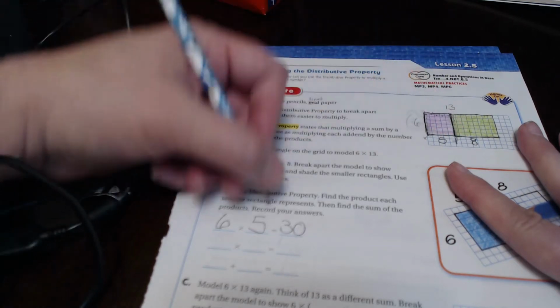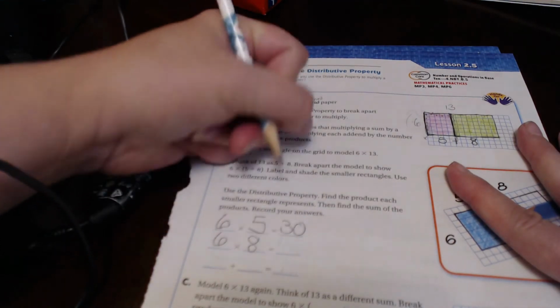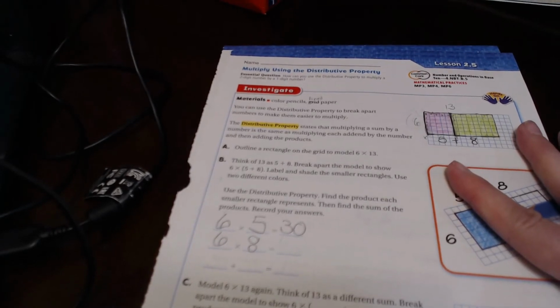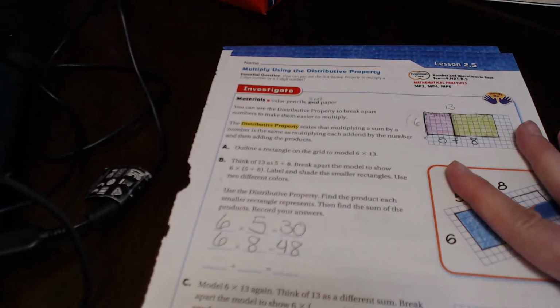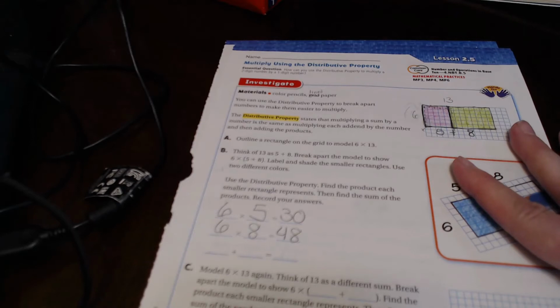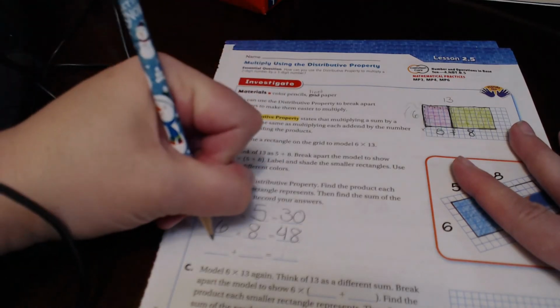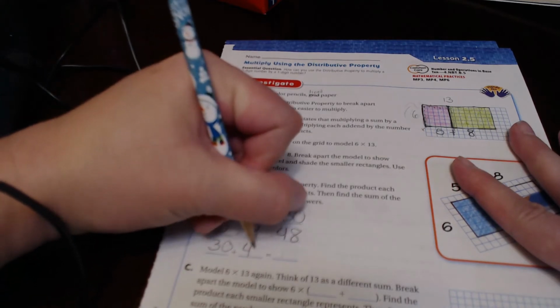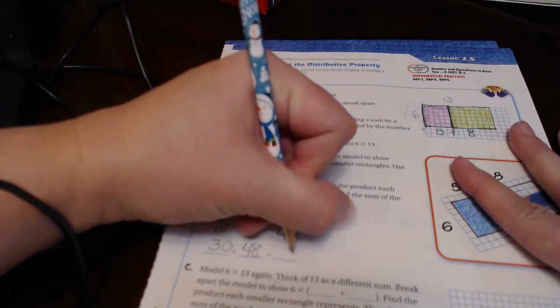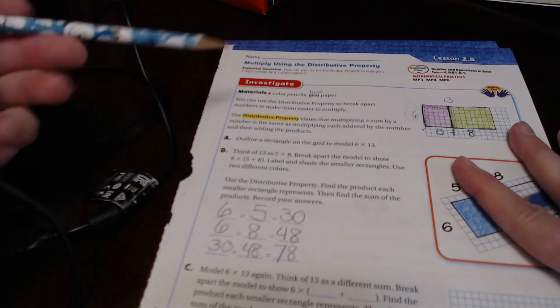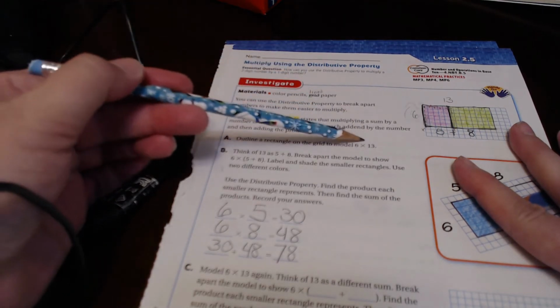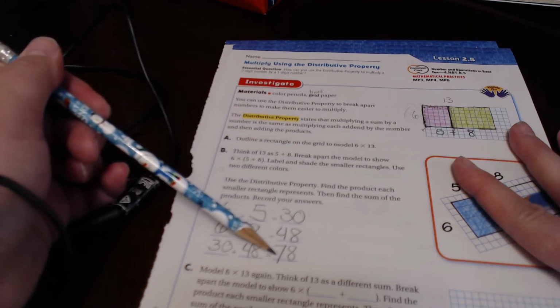So 6 times 8 is 48. Well, 30 plus 48, 8 plus 0 is 8, 4 plus 3 is 7. So 6 times 13 is 78.